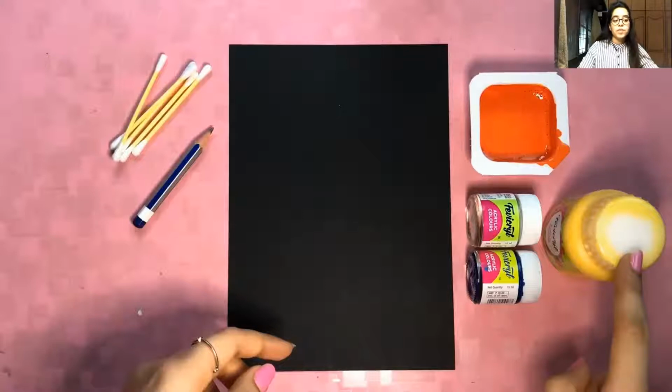Okay, so these are the acrylic colors, and a quick tip for you is, in case you don't have an orange acrylic color, what you can do is simply mix red and yellow color. A simple mix of yellow and red acrylic paint would give you a resulting color of orange, and that is what I have done over here. So just mix red and yellow in case you don't have an orange acrylic paint.